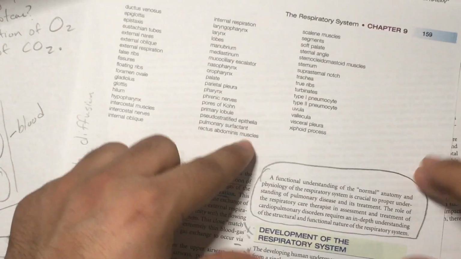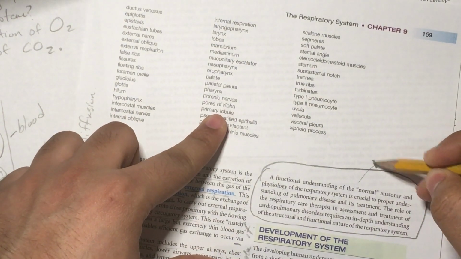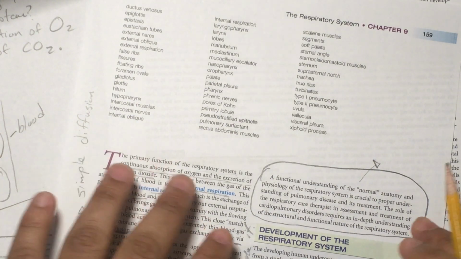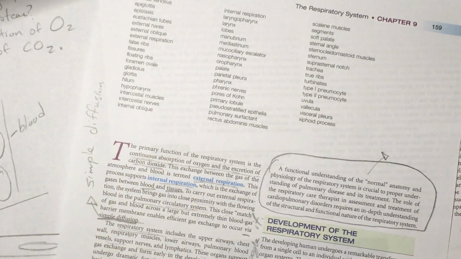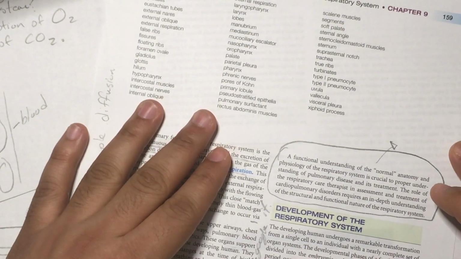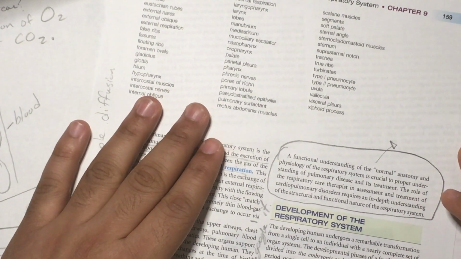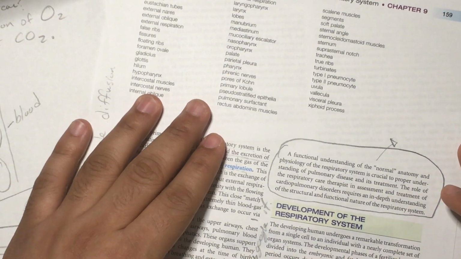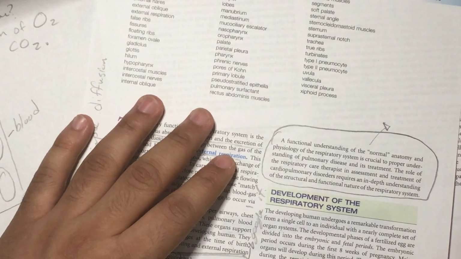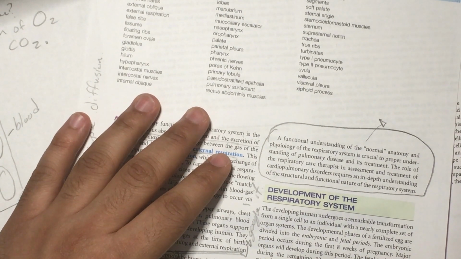So same thing here. This paragraph is very important in a way to tell you must take this seriously and try to understand as much as you can about the respiratory system, the anatomy and physiology, how things work. Because when you understand that, you will be helping a lot of people with respiratory diseases such as COPD, asthma, and etc.